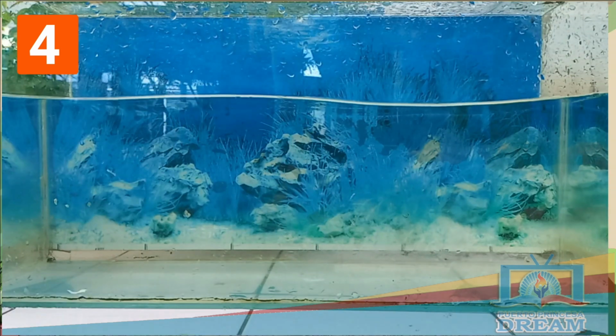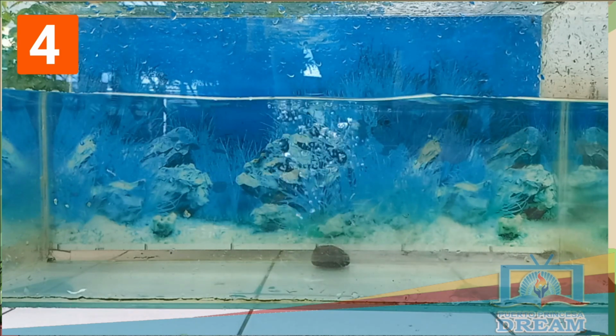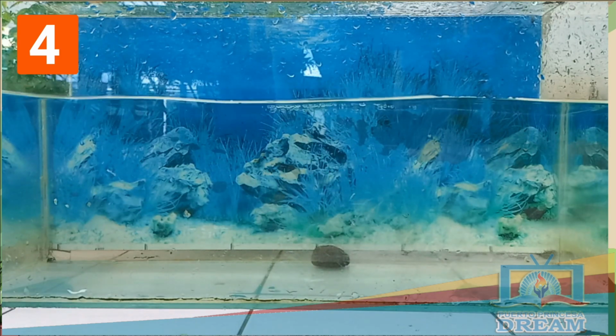While some things sink very fast, while some things sink very slowly, depending on their shapes.